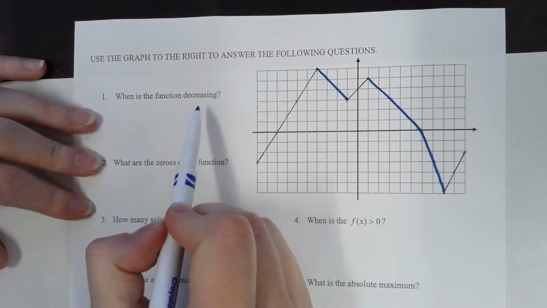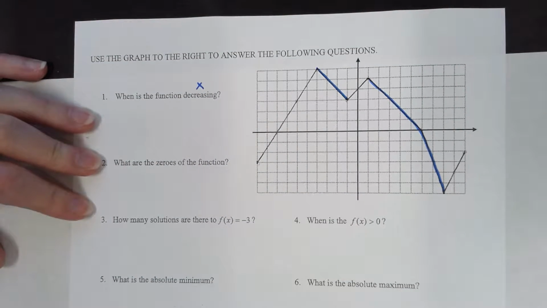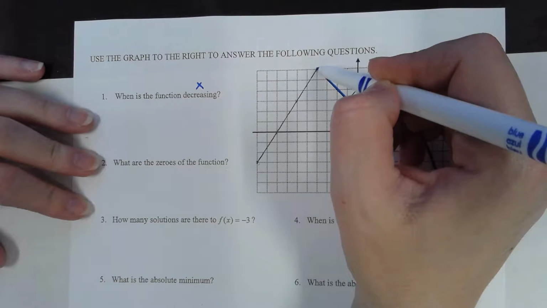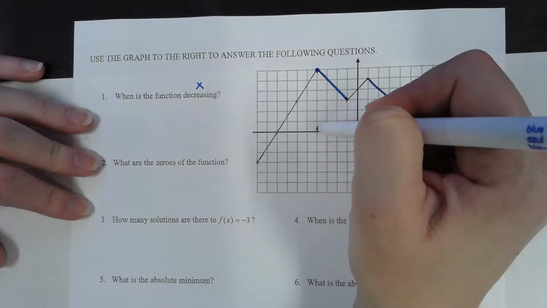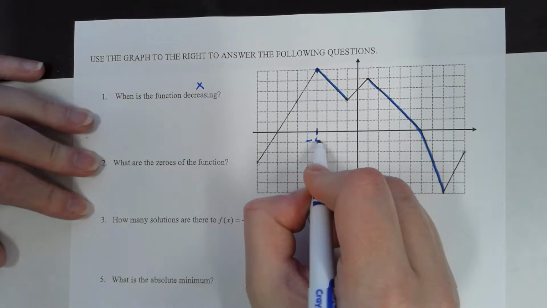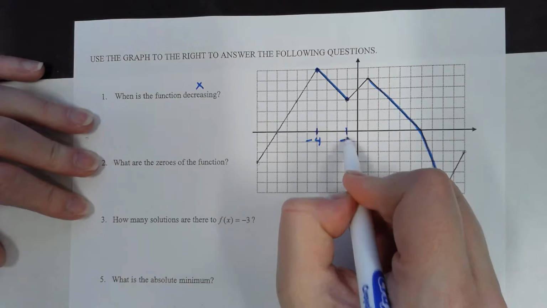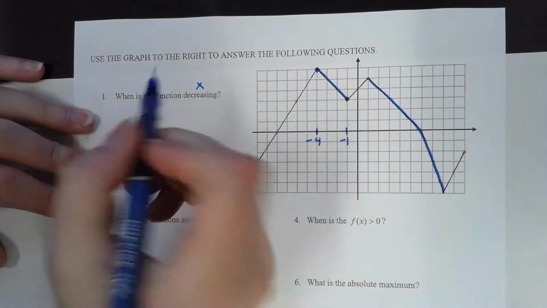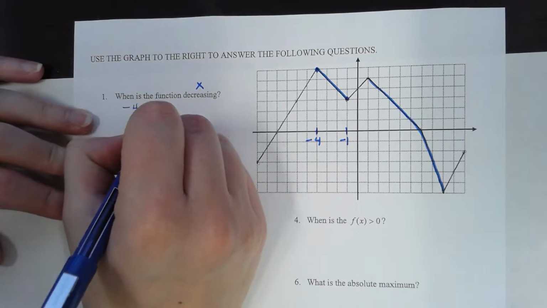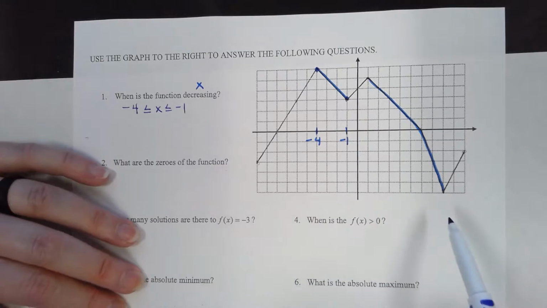Now remember, anytime you're increasing or decreasing, every answer has to be based on an x coordinate. So when you look at this, if I look at this first section, I start decreasing right here, and let's figure out what that is. That's at 1, 2, 3, that's at -4. And then I stop decreasing right here. That's at -1. So the way I write out my answer, -4 less than or equal to x less than or equal to -1. So now I'm going to do the same thing for the other section.